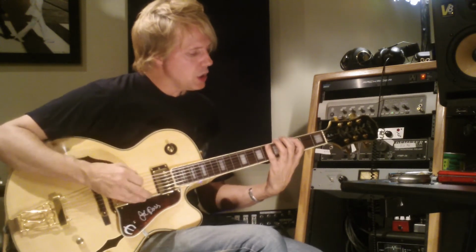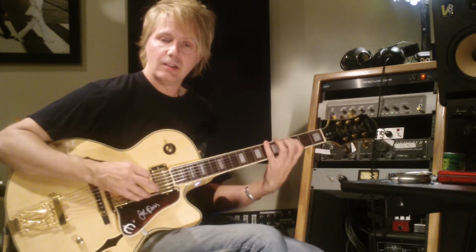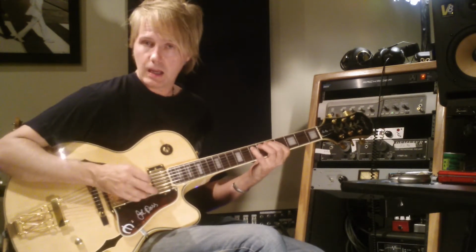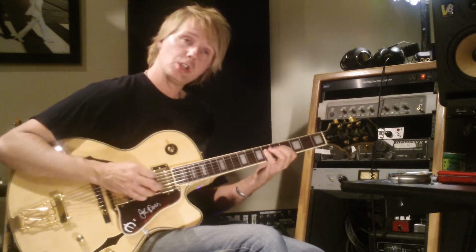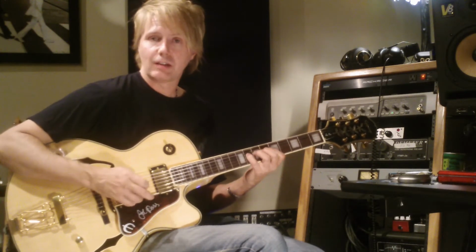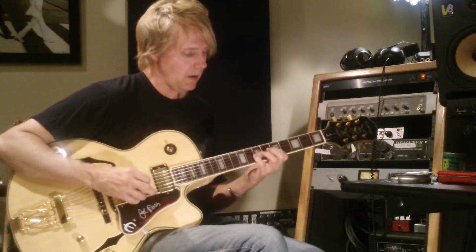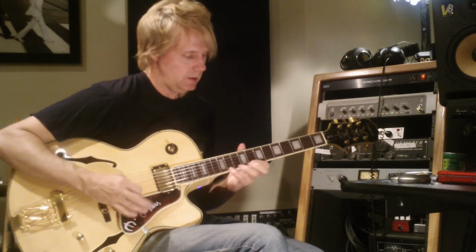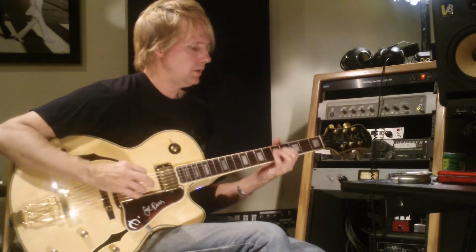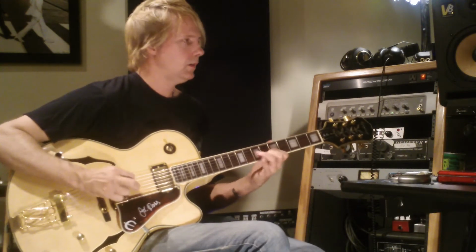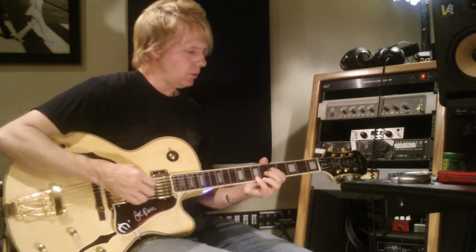So, G, A, B flat, C, D flat, E flat, and then you move up to D flat, E flat, E, G flat, G, A. And then it's just an octave up from there. It has a cool angular sound to it.